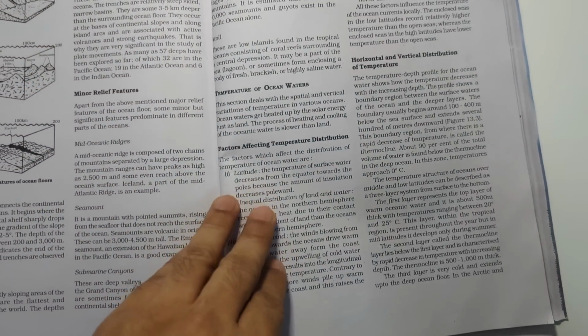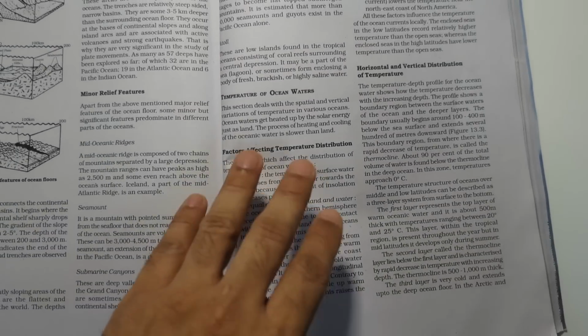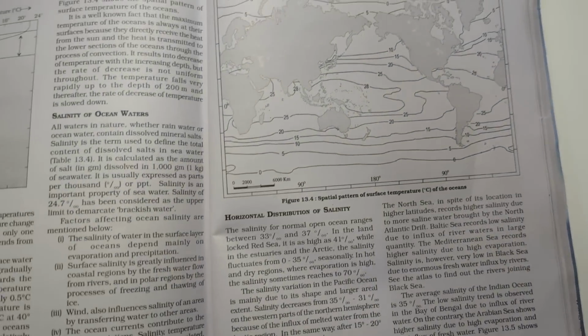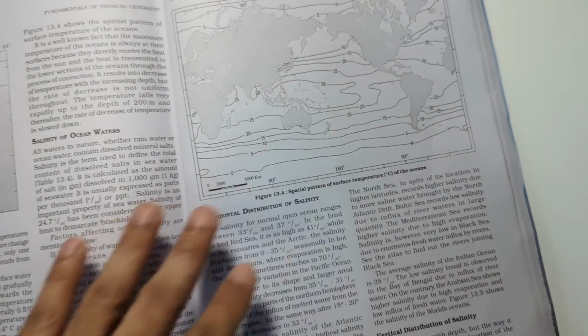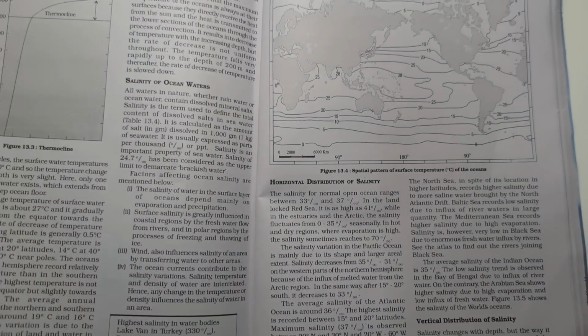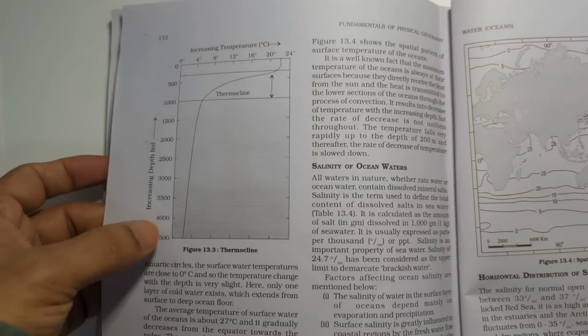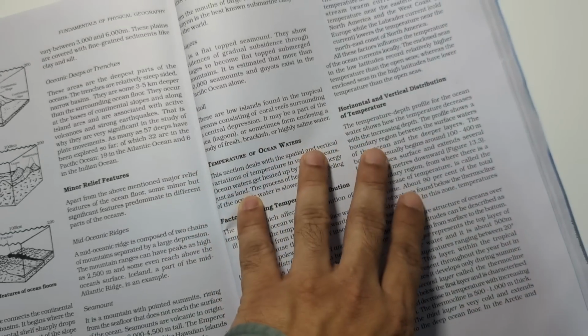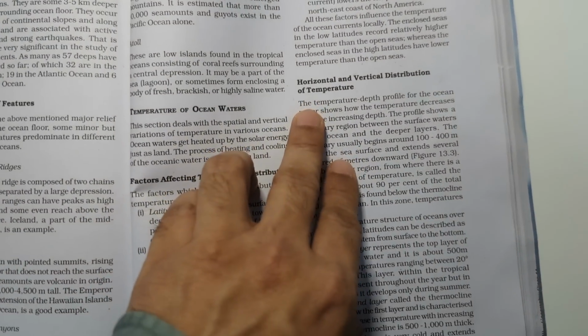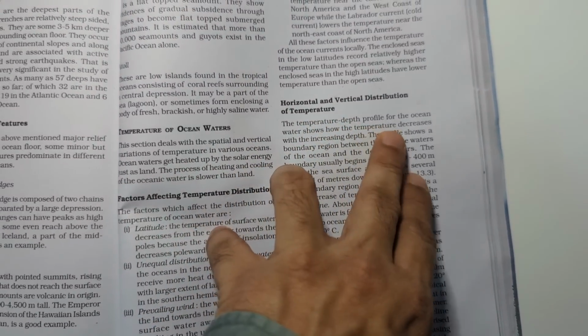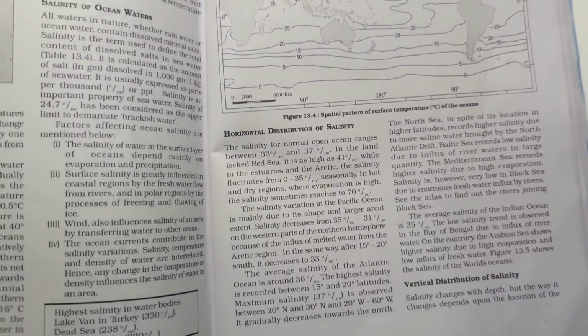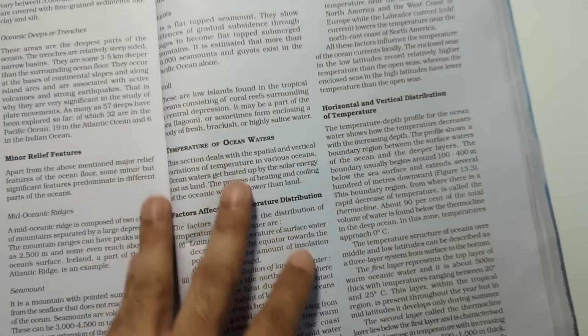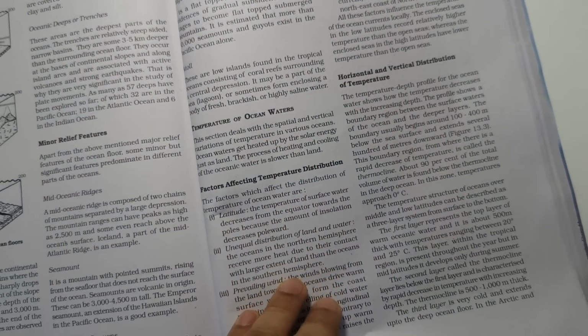And obviously, these factors decide the temperature, because depending on the location of the ocean, where the ocean is located, the water will have a change in temperature, or depending on the depth of the ocean. So here another concept is given, the thermocline, and how this concept of thermocline affects the temperature of the ocean depending on the depth. The temperature-depth profile of the ocean shows how the temperature decreases with increasing depth. The higher the depth, the lower the temperature. All right. So these two concepts you have to provide in this particular question.